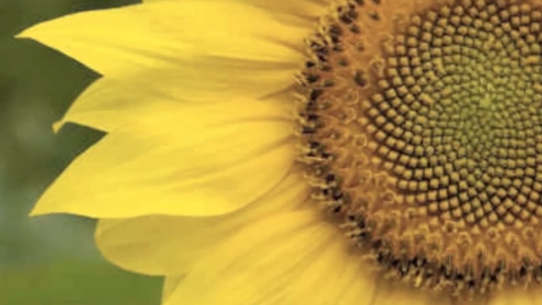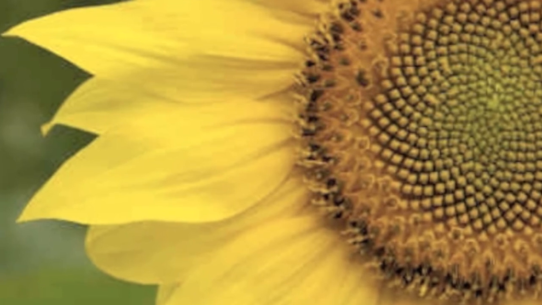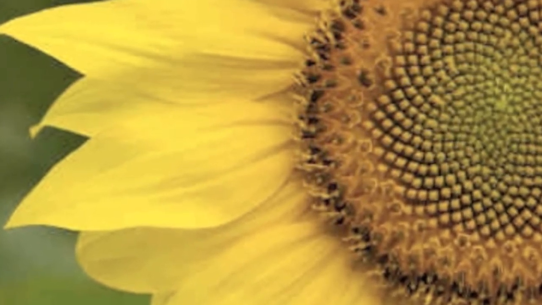Plants grow new cells in spirals, such as this pattern of seeds in the beautiful sunflower. The spiral happens naturally because each new cell is formed after a turn.